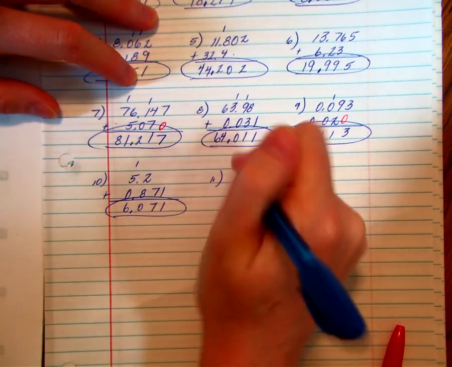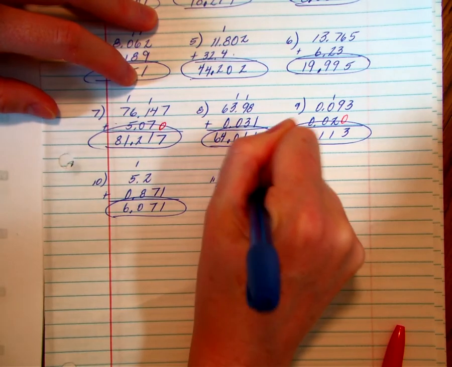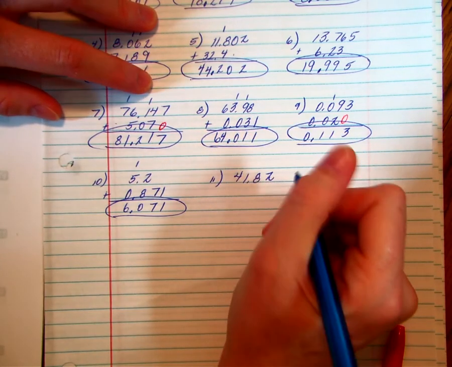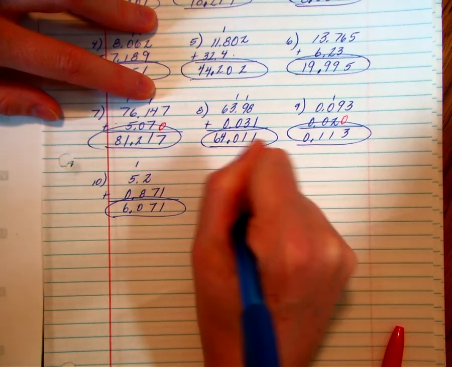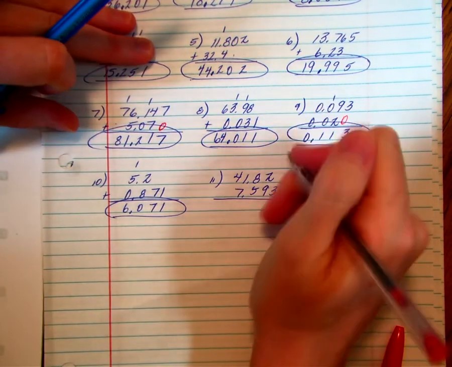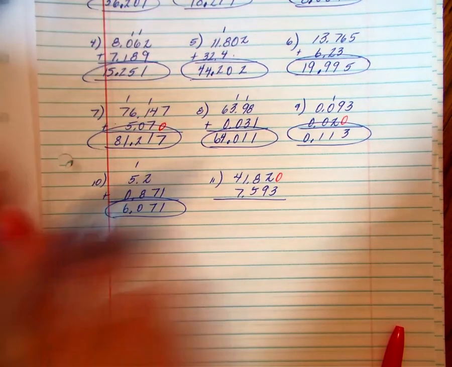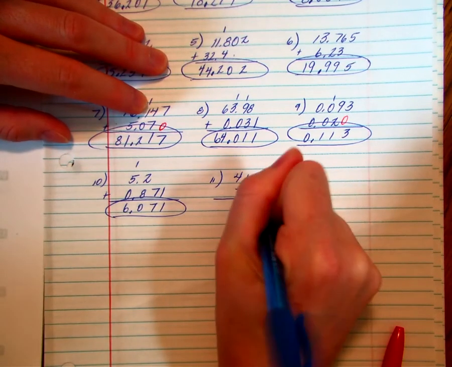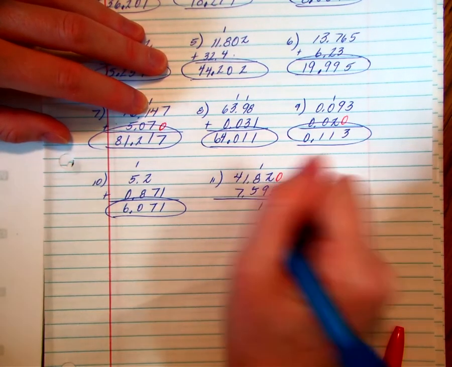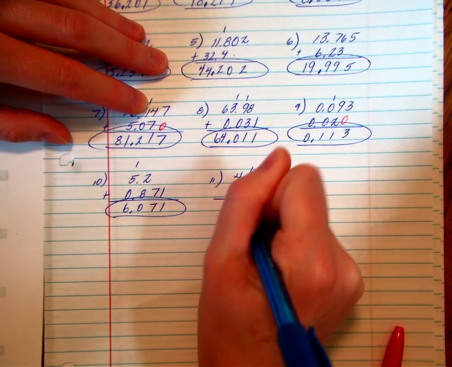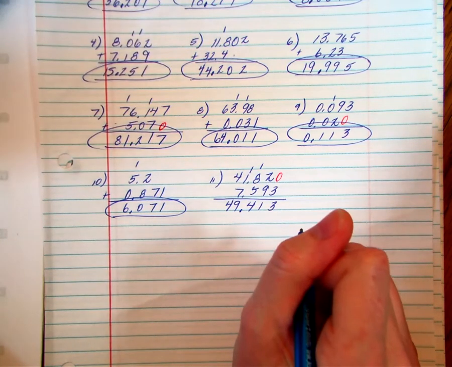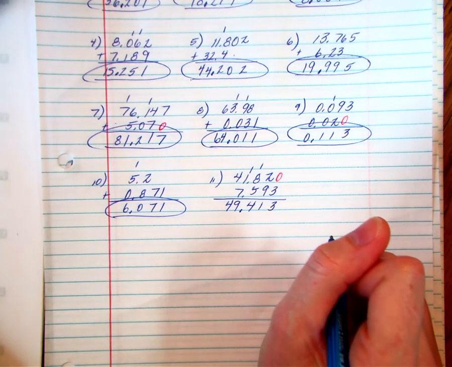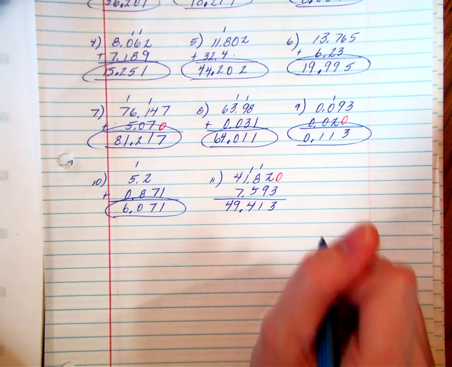Okay, we have passed the halfway mark on adding decimals. We got 41 and 82 hundredths plus 7 and 593 thousandths. Feel free to add a placeholder right here if you want to keep everybody nice and aligned. If you're struggling with alignment, use grid paper. And I can even try to post some online for you.